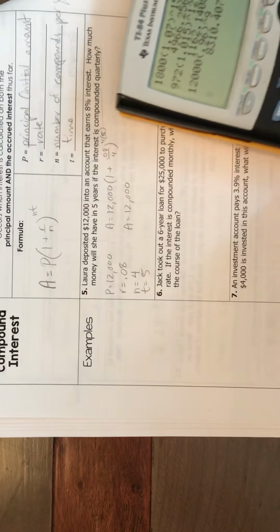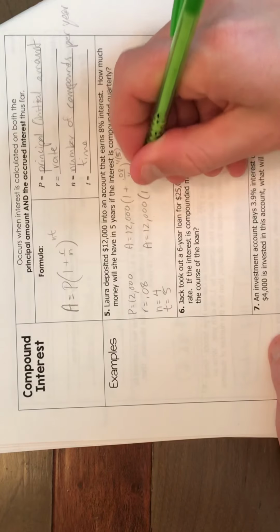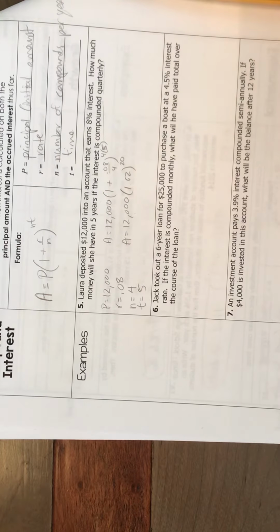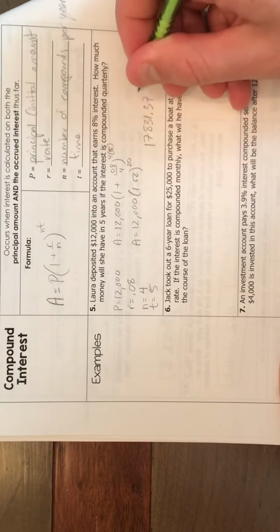And so now that we have all these values, we can go ahead and just plug them all into our formula. So I'm going to do 12,000 times 1 plus 0.08 over 4, all raised to the 4 times 5 power. Right? So what I like to do is definitely make sure that you simplify this guy down a little bit. Sometimes you might need your calculator. For example, I might do 1 plus 0.08 divided by 4. That's going to be 1.02. 4 times 5 is 20. And now I have something that's a little bit easier to plug in to your calculator. Okay, so I got 17,831 and 37 cents.